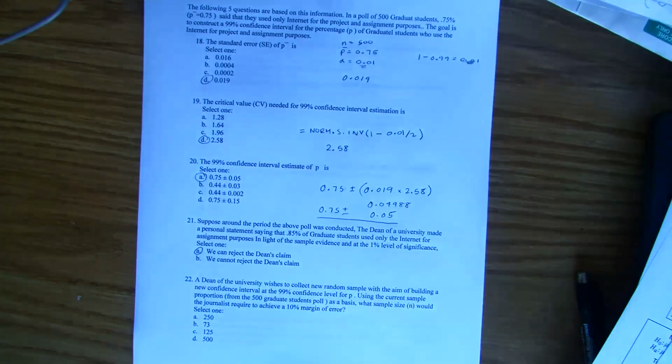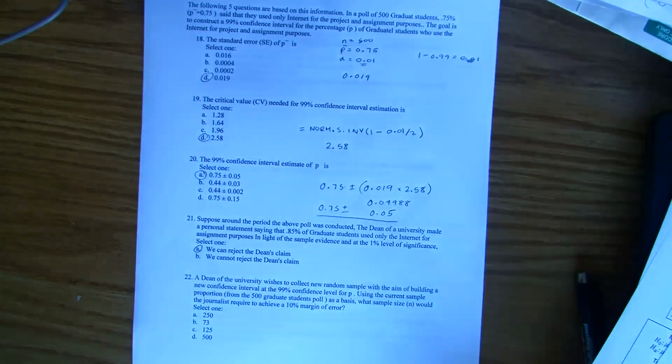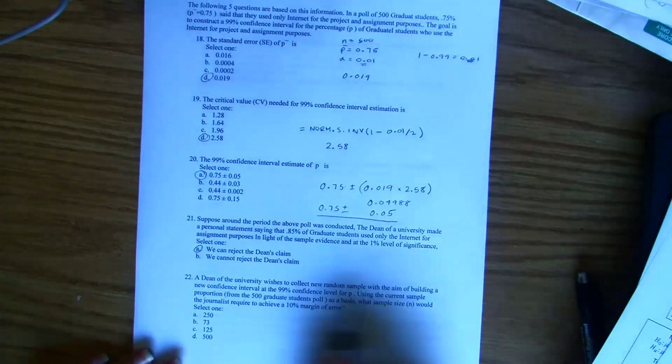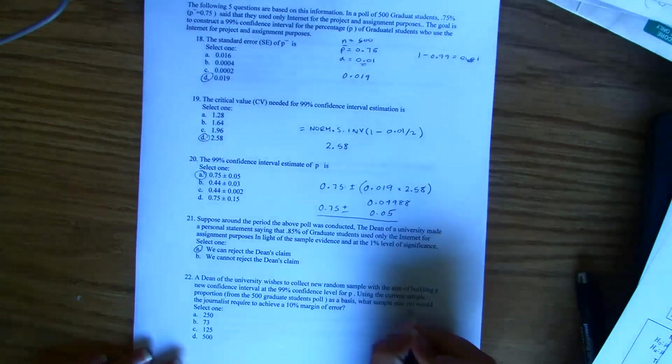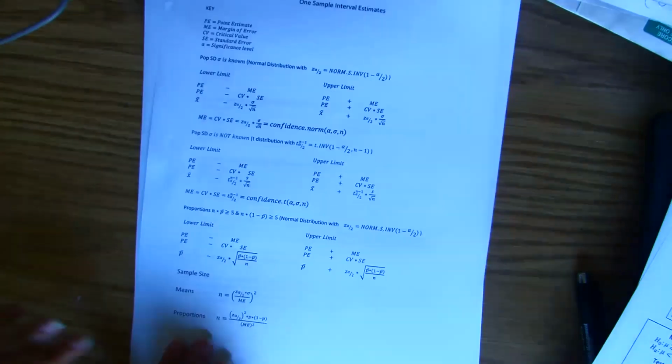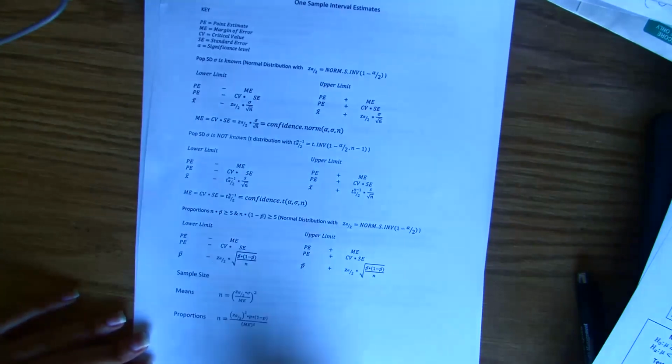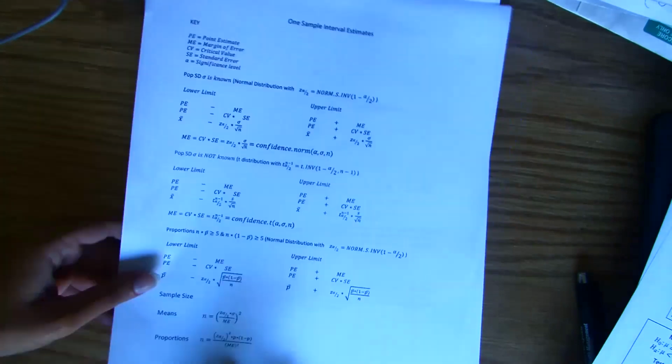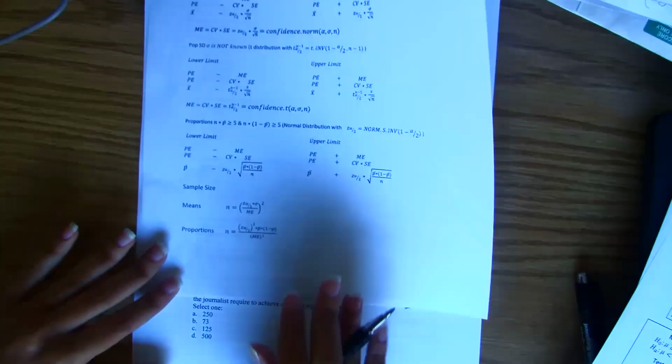This next question is asking us to find the sample size. We are looking for n. The formula for calculating sample size when dealing with proportions is this. This is a big formula, right? It looks kind of scary, but it's honestly not that bad. So let me just try to break this down a little bit.